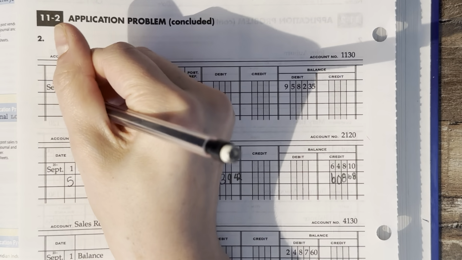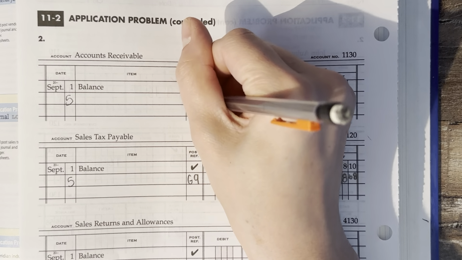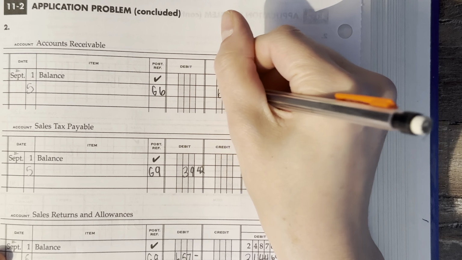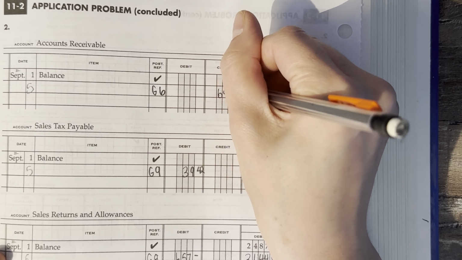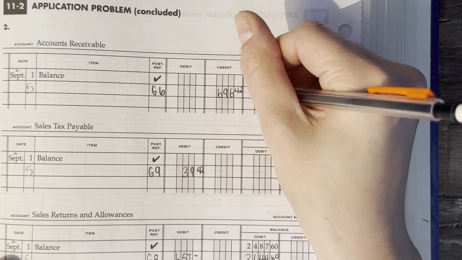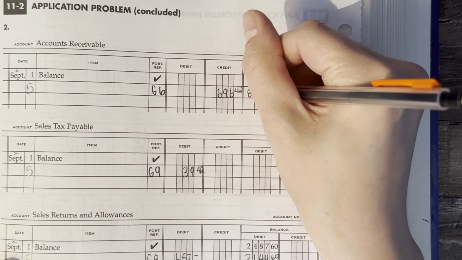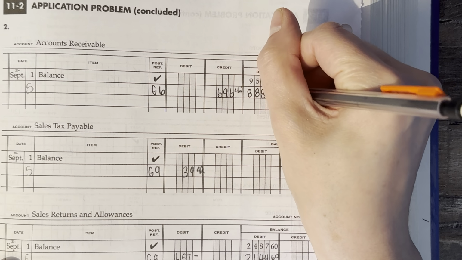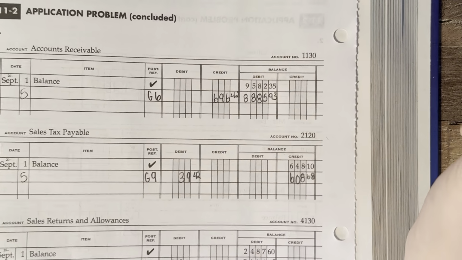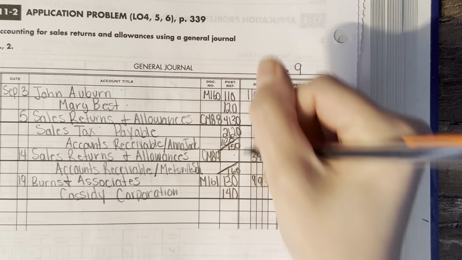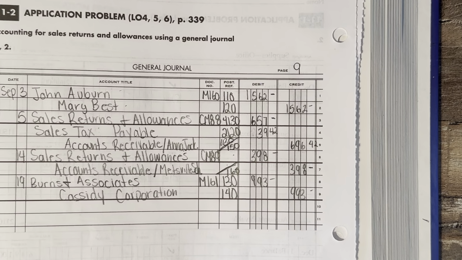Now the accounts receivable. 5, G6, $696.42 minus a debit running balance to get $8,885.93. 1130 is the post reference.